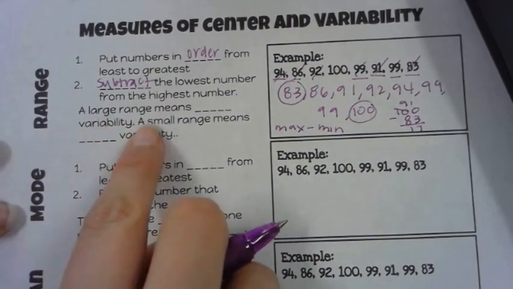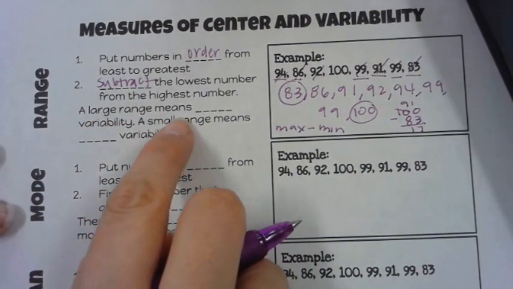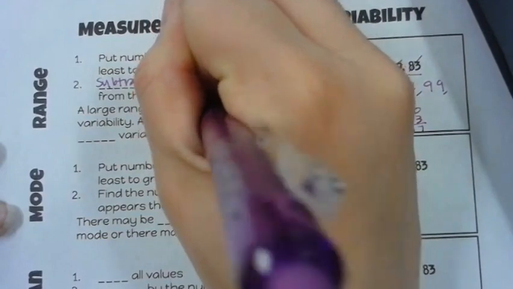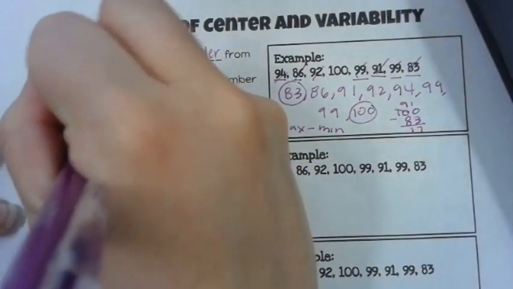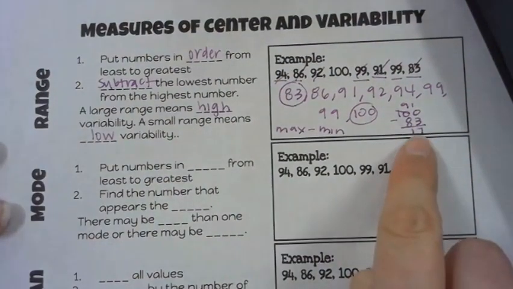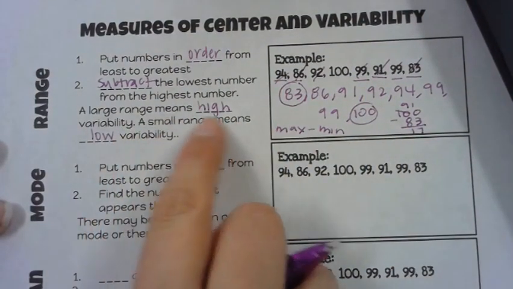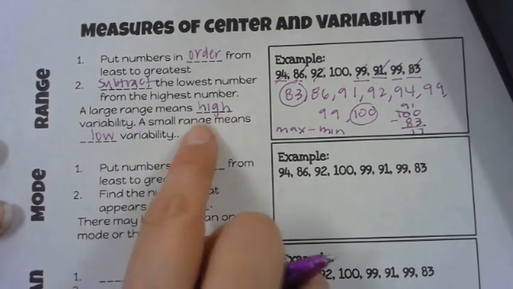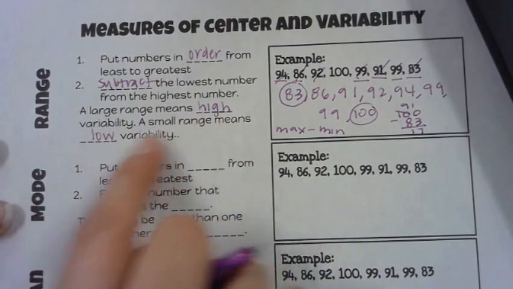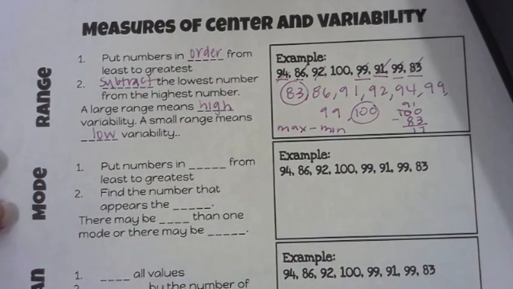Now here we're going to fill this in. It says a large range means there is high variability. A small range means that there is low. So if your range is high, if your range is large, then that means it has a high variability. And if your range is small, then it means that it's a low variability.